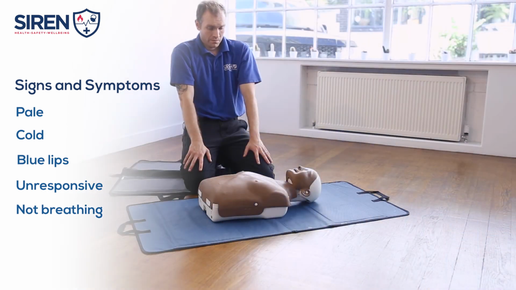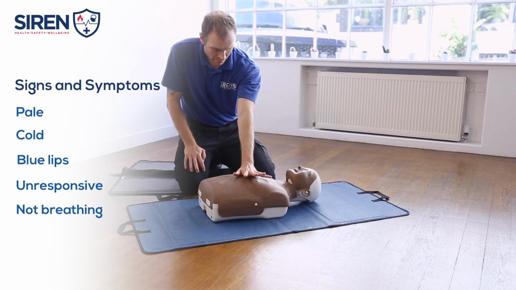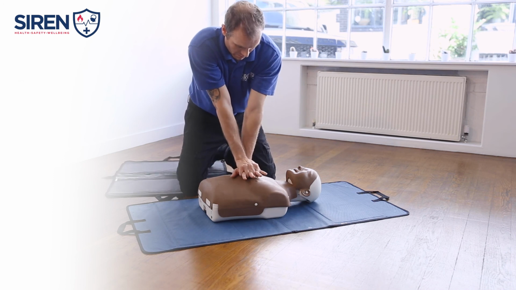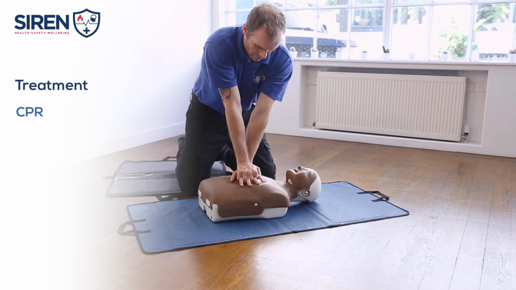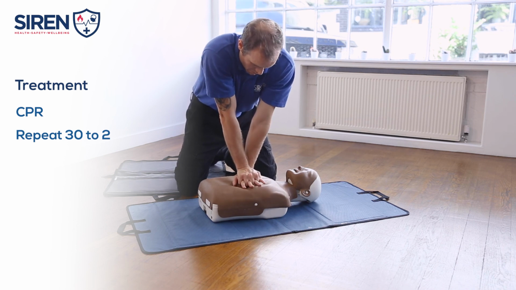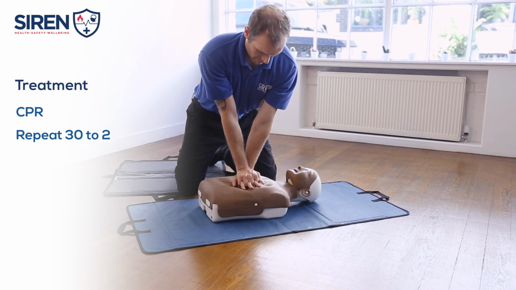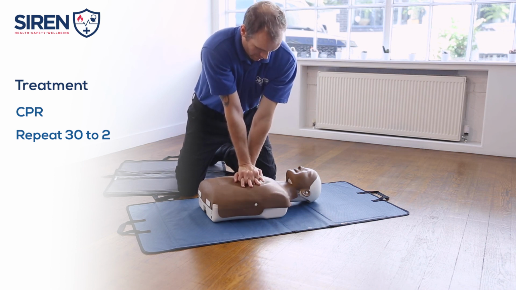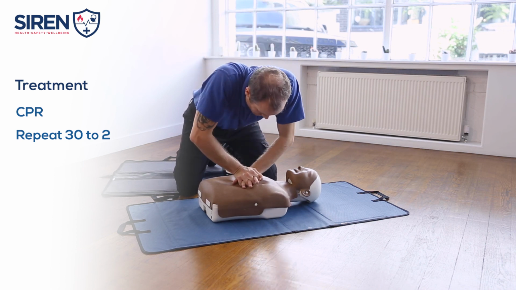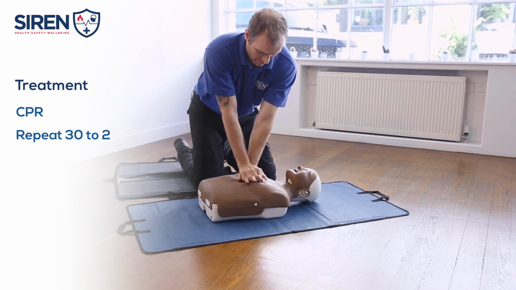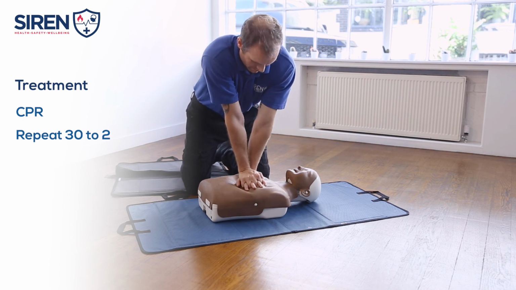So I'm going to place one hand and then another hand with interlinked fingers in the center of the casualty's chest, between the nipples and about a centimetre or two below. Just remember, two hands, center of the chest. I want to stay up nice and straight, and I'm going to use my body weight to drive down into the casualty's chest. I would urge you, don't do chest compressions with bent elbows because that's just going to get really tiring. Use your body weight to drive down into the casualty's chest.